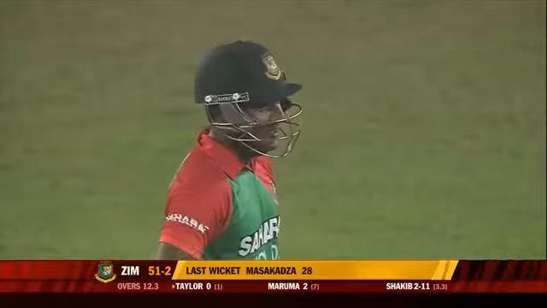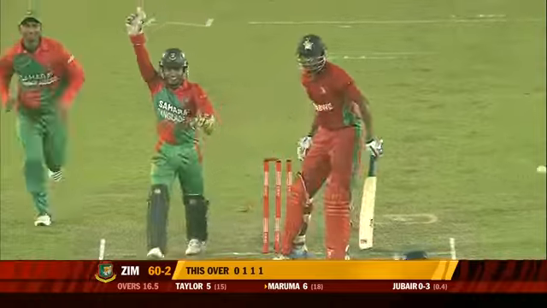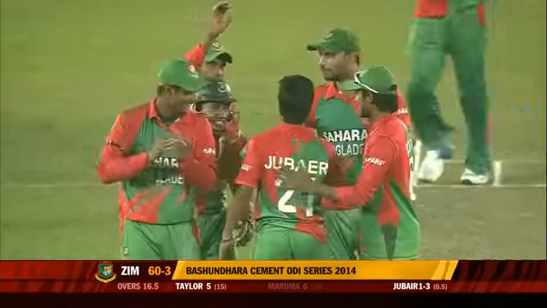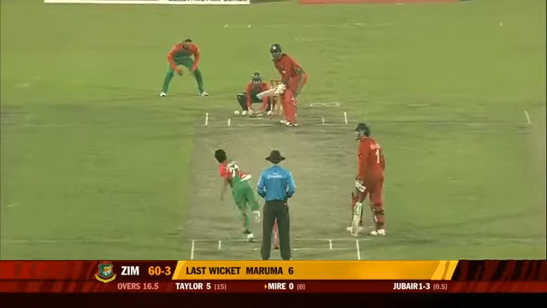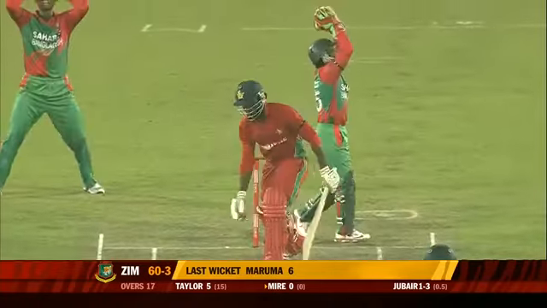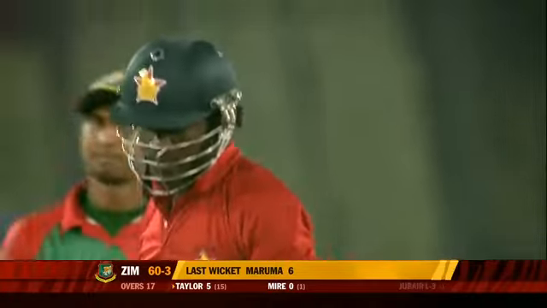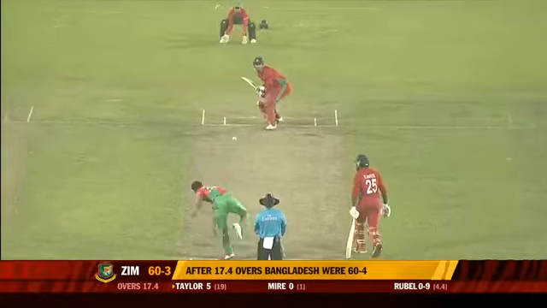You got to stay as low. Why Mashrafe would do this. Oh, that's a very good delivery. It's the wrong one that's come back, and it's just taken the top of the stumps, I think. Very good piece of bowling. Oh, and that's the regulation leg spinner that's beaten the forward defence. 17 overs gone now, 60 different facing spin.